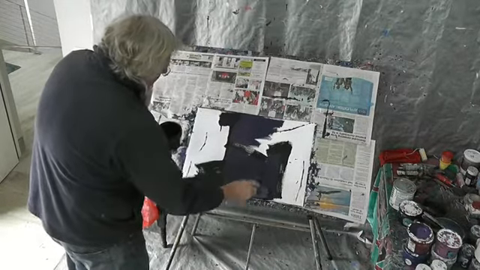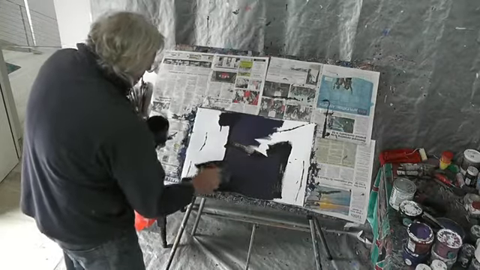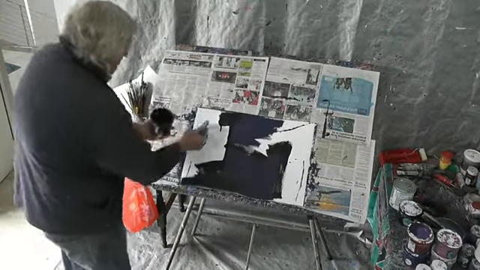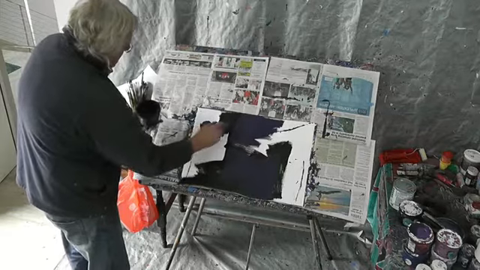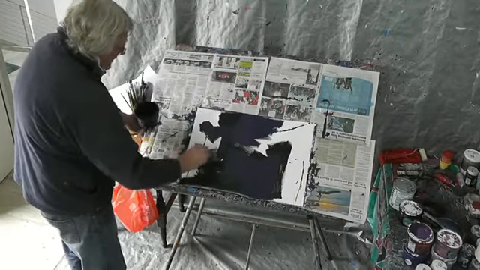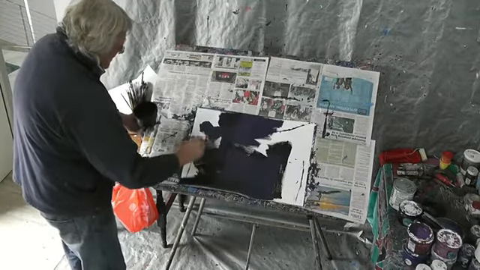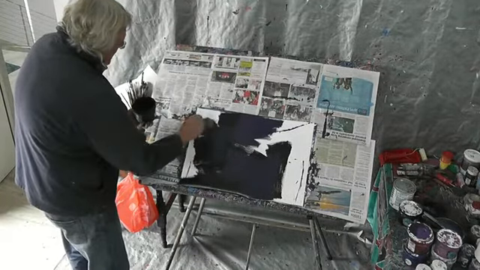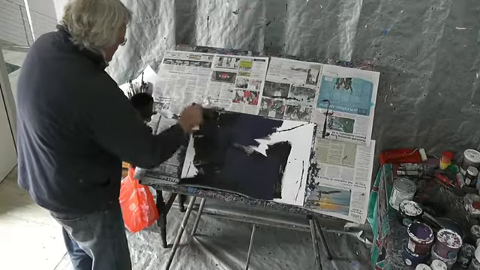So this is our background. So we don't want too many colours, so I'm going to fill the complete background with just these minimum amount of colours, because we're going to add the other colours on top of this.